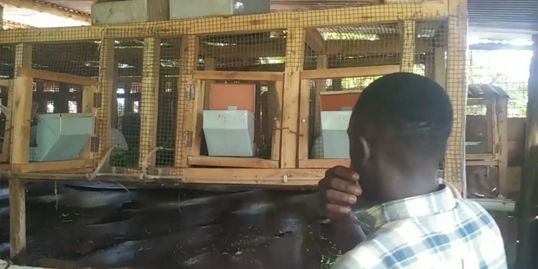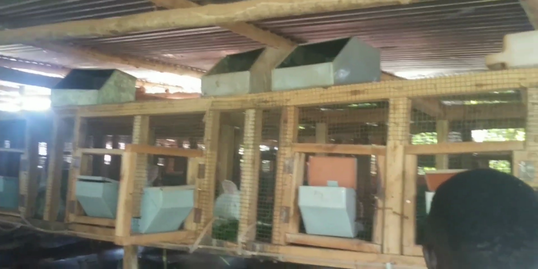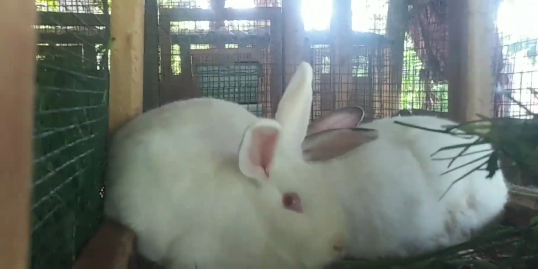And one, they always include the housing of the rabbit farm. Looking at this single unit, we have 2 rabbits inside, and there is a way that we sustain them. They can be given the fast feeds. We also have the feeder, where we always put supplementary feeds for the rabbits.